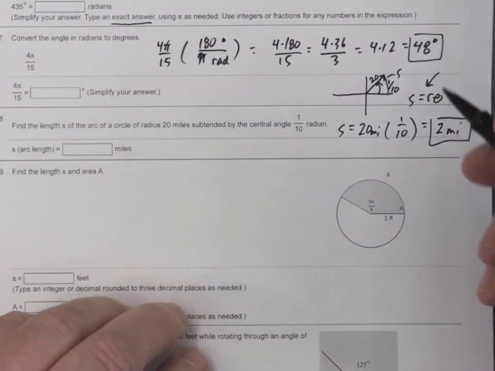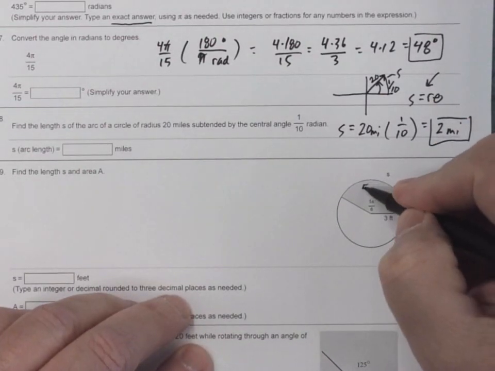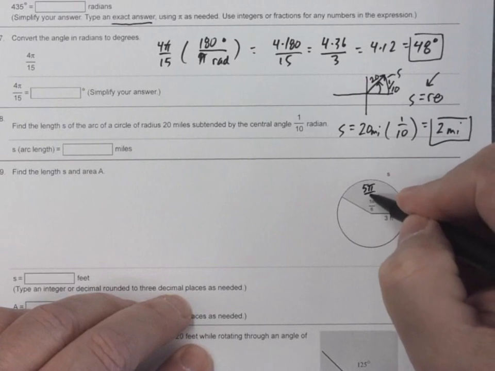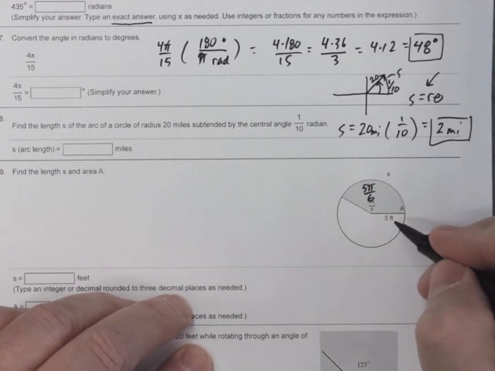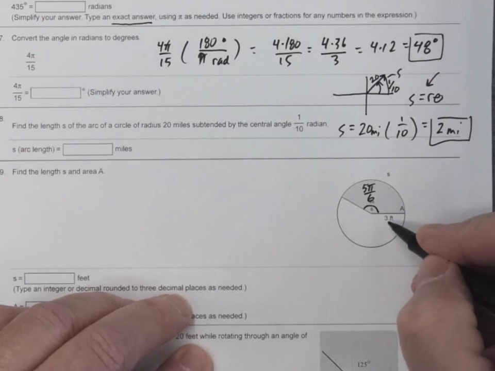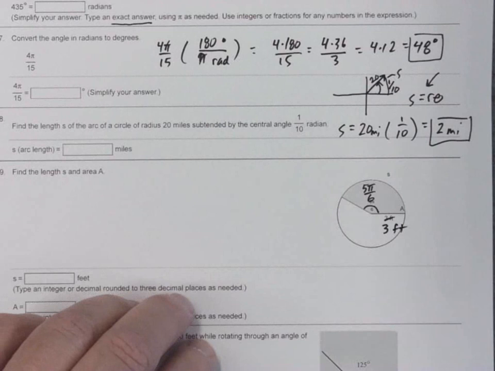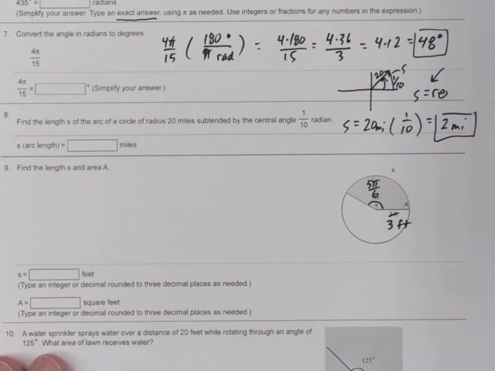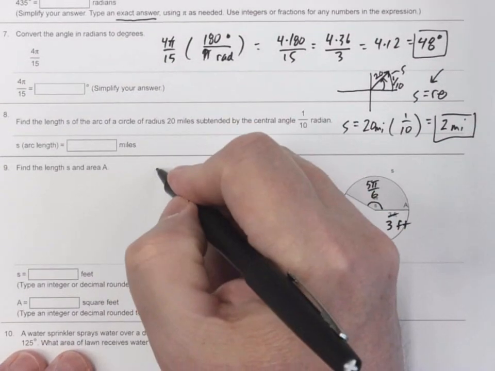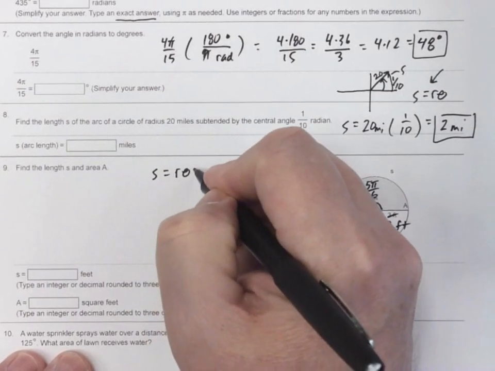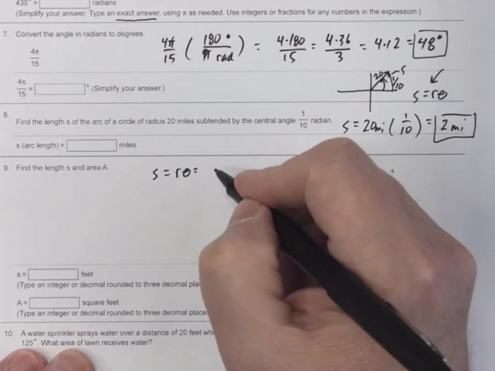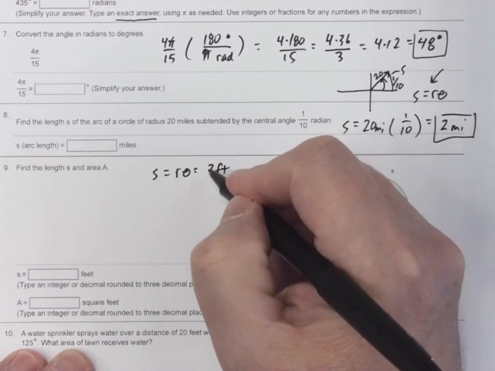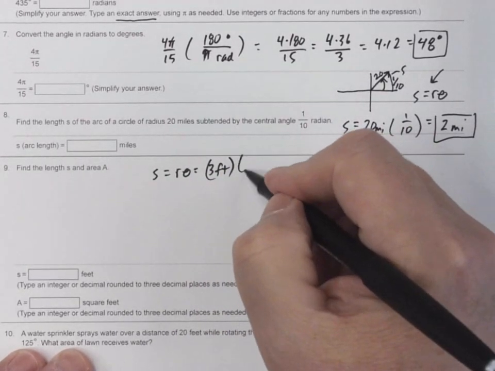So let me zoom back out. I will write those. So this is actually 5 pi over 6 is the angle, and this radius is 3 feet. So this is just a matter of using the two equations. S equals R theta. R is 3 feet. S is 5 pi over 6.